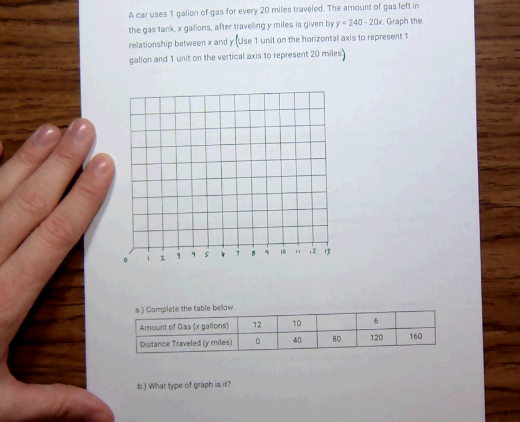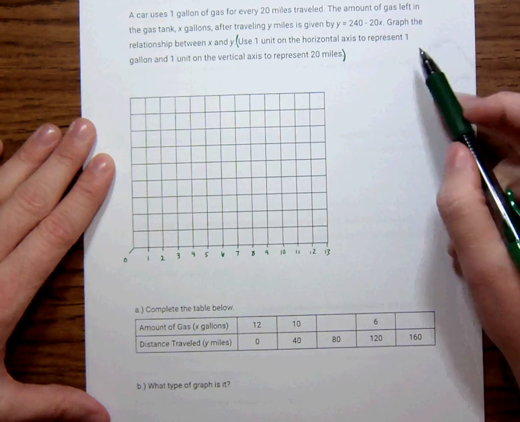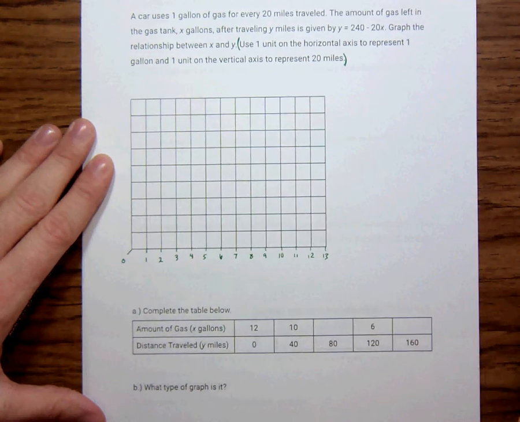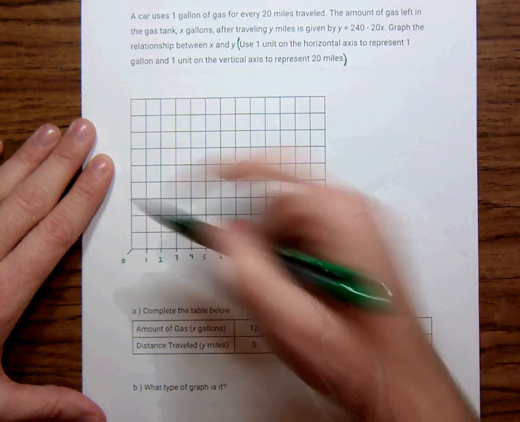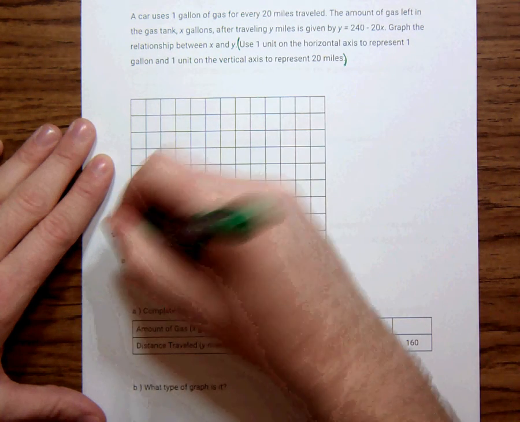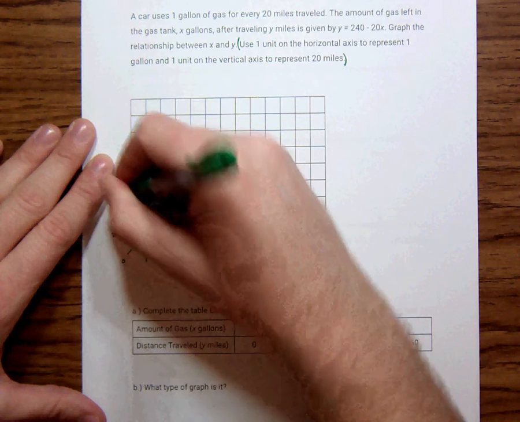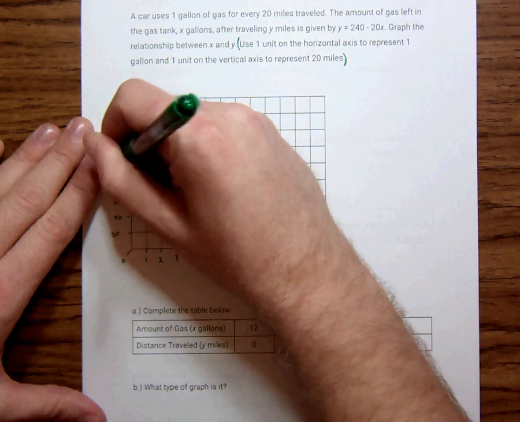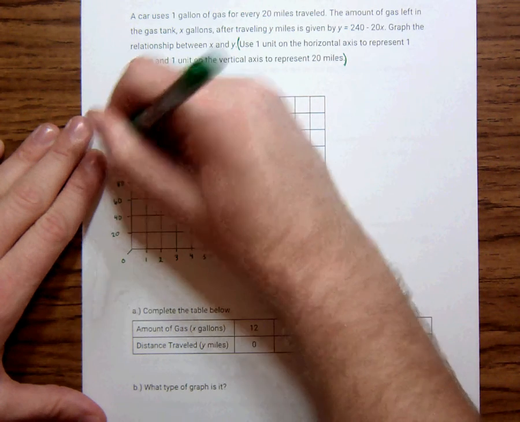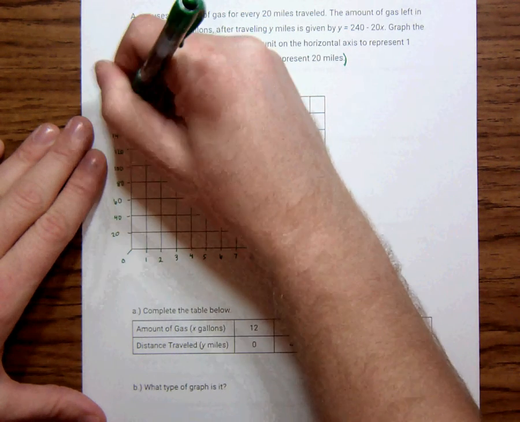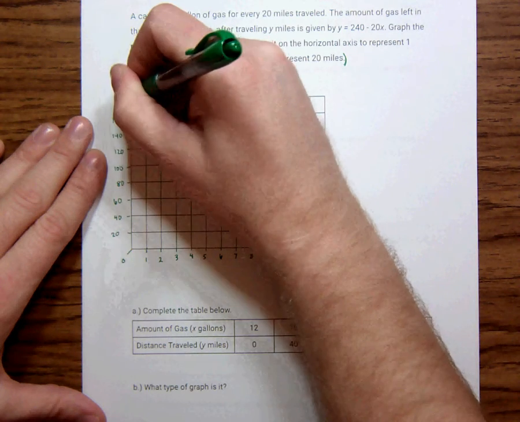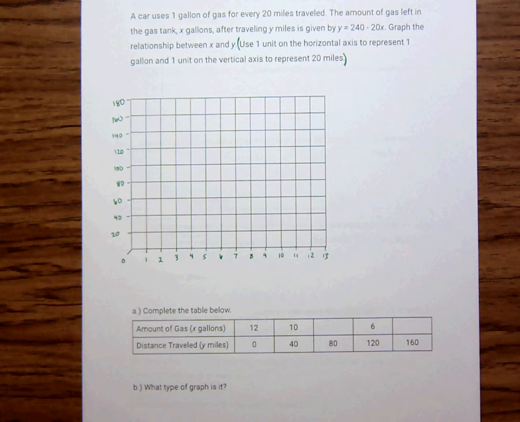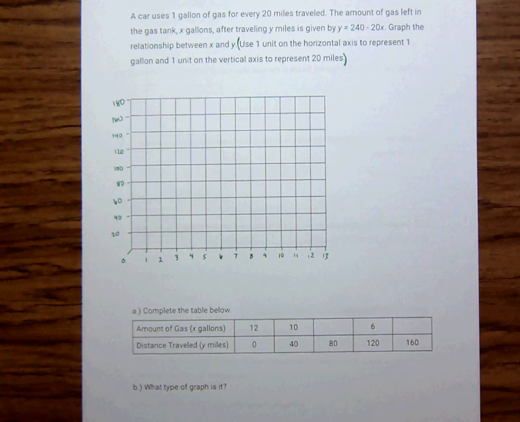Okay. And then it also says that 1 unit on the vertical axis represents 20 miles. So 1 unit here is 20. So every one is 20. So that's 40. We're going to count by 20. 60, 80. Okay, so we have all that. And so now what I'm going to do is I'm going to graph.